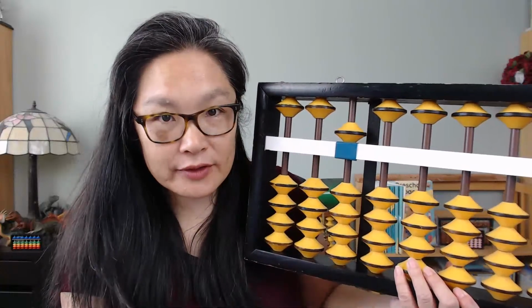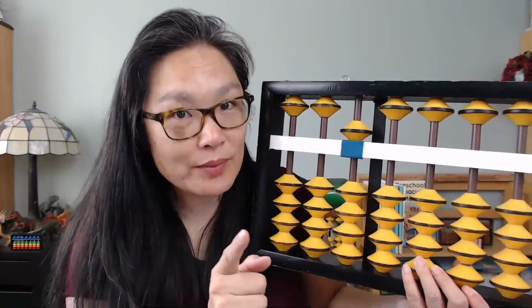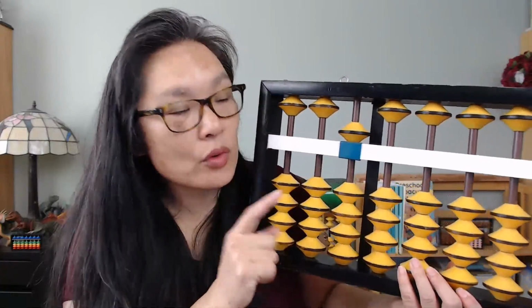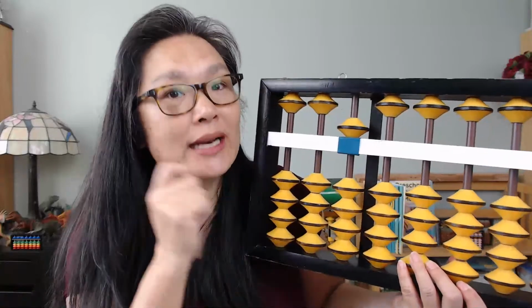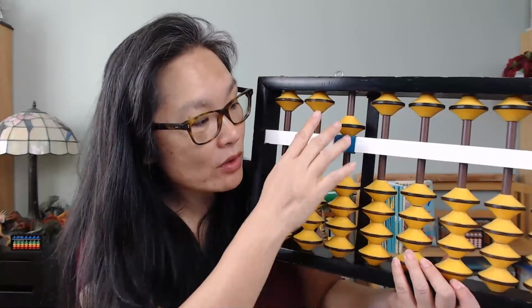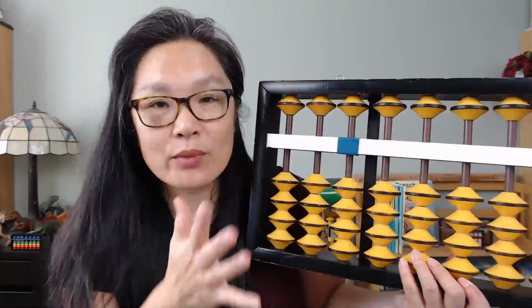There it is, 5. But the cool thing is now we have to learn how to count on, because we don't start from 1, right? Counting on is a kindergarten readiness skill where they're supposed to learn how to count, but not starting from 1.